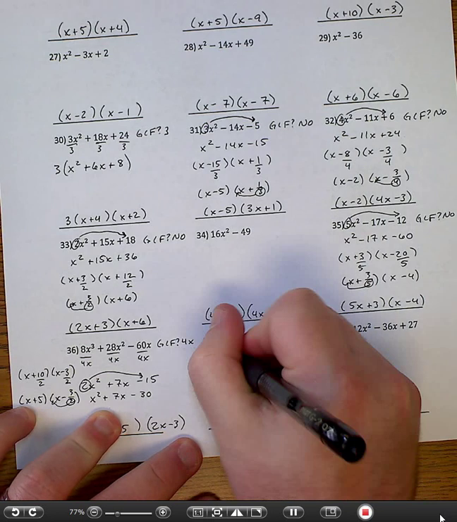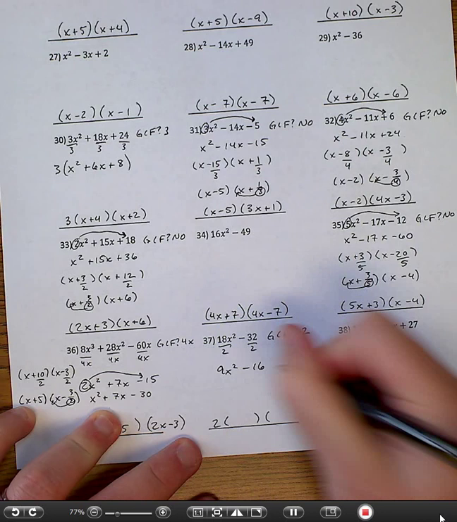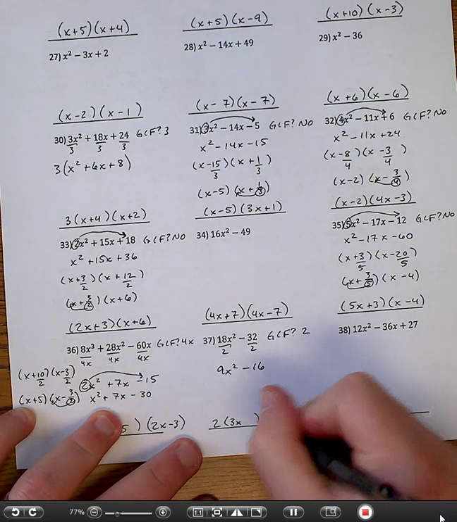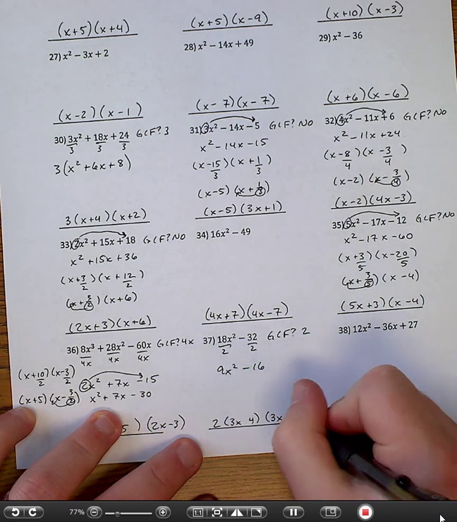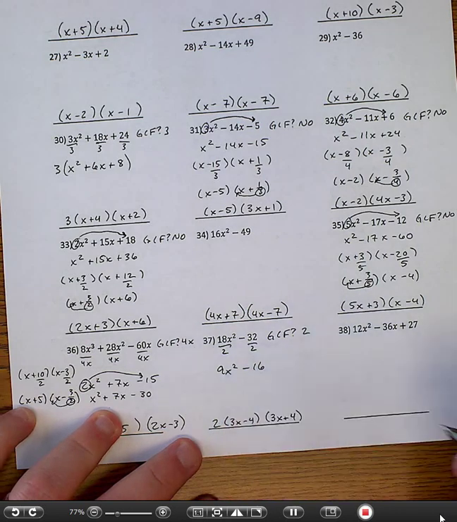divide everything by 2. I'm going to get 9x squared minus 16. That should look a lot nicer, because what number times itself gives me 9? 3 and 3. What number times itself gives me 16? 4 and 4. But to cancel the middle term, one has to be negative, one has to be positive. Done.